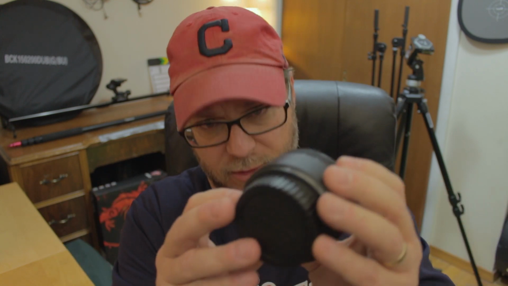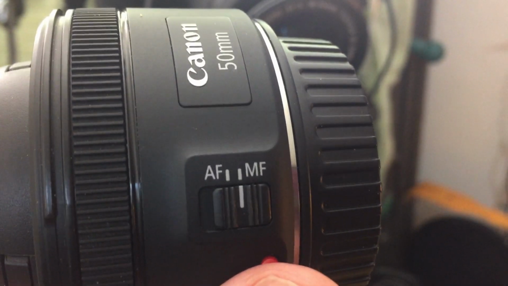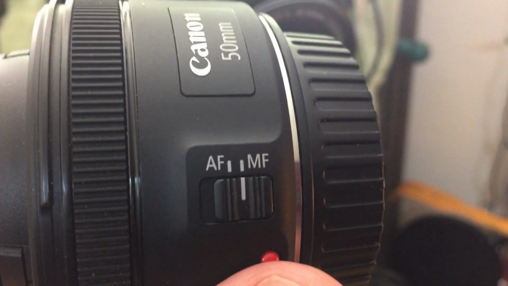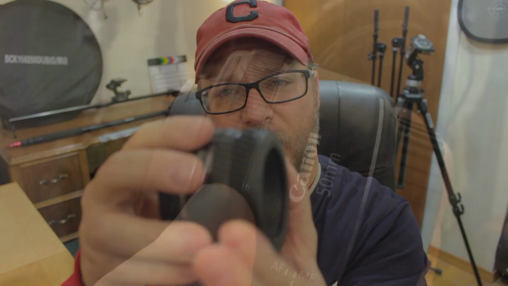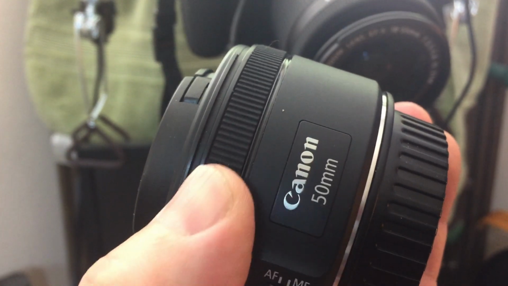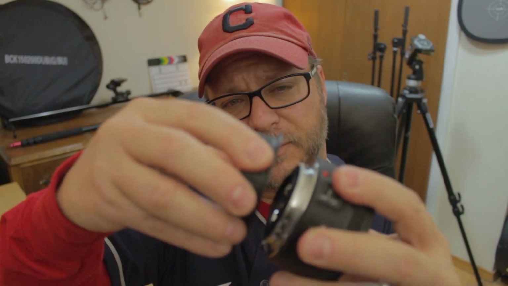And so you can see here, there's this setting, autofocus and manual focus, and you can see that I have it switched to manual focus. What that allows me to do is use this focus ring right here and be able to focus that lens manually. Pull off this cap here.